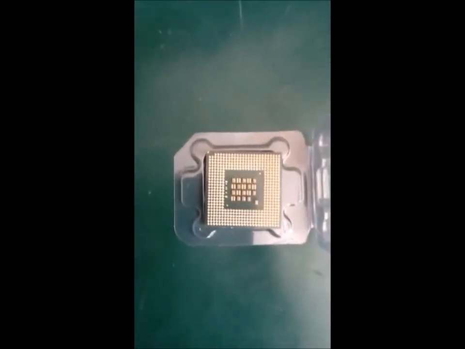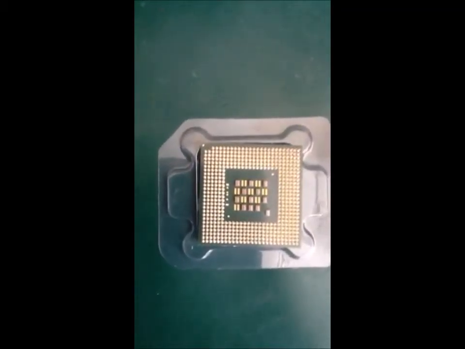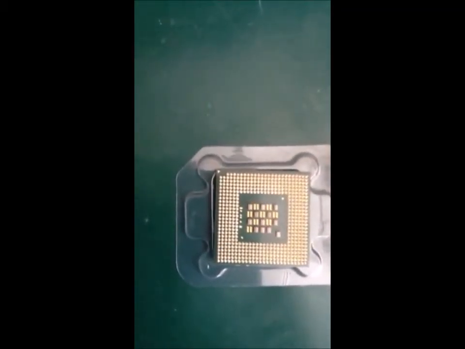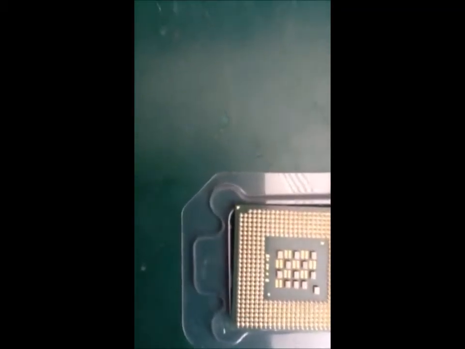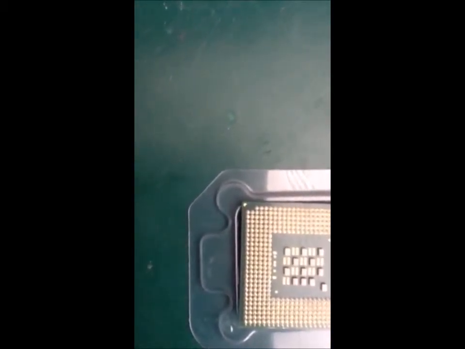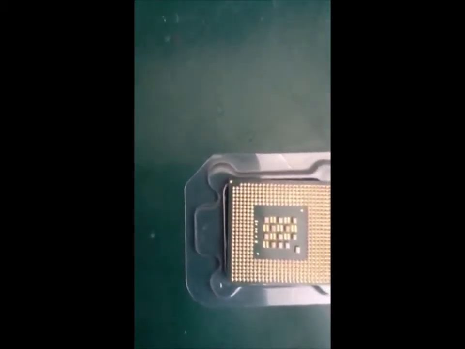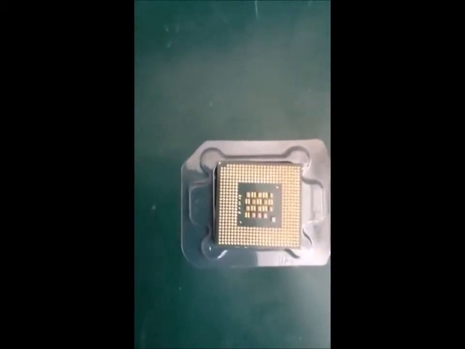Going back to the video here onto the CPU, you must make sure that you do follow the arrow to make sure that it is in place, and if you purchase an Intel LGA 1150 CPU, you must make sure that you purchase an Intel LGA 1150 motherboard.